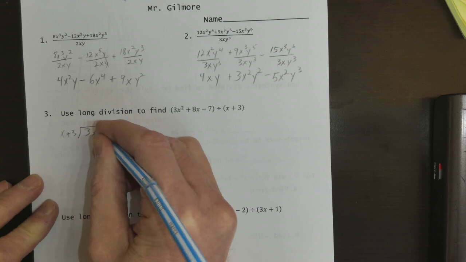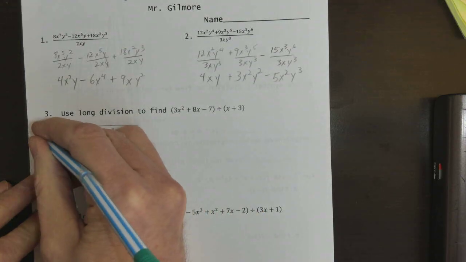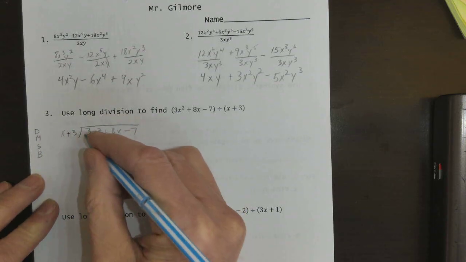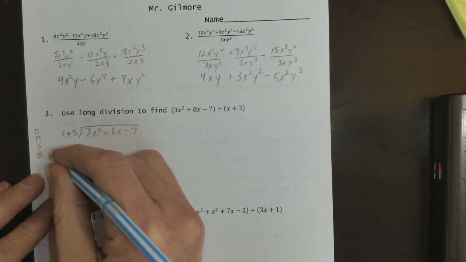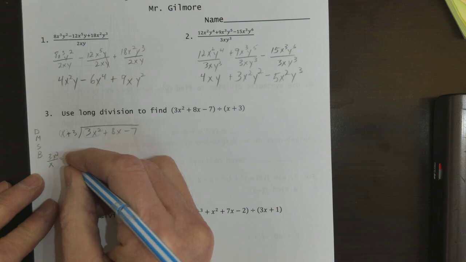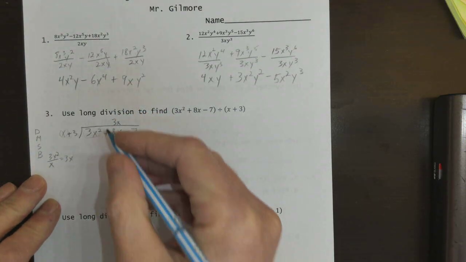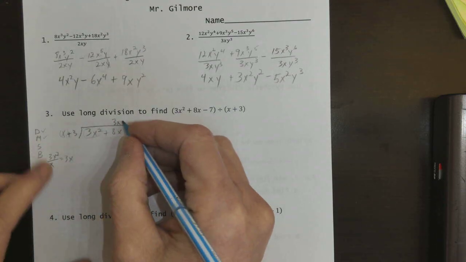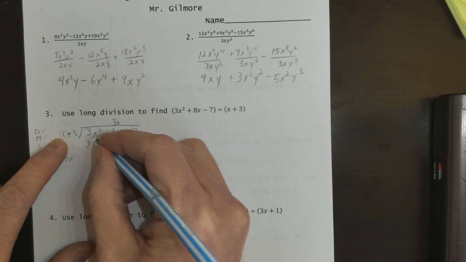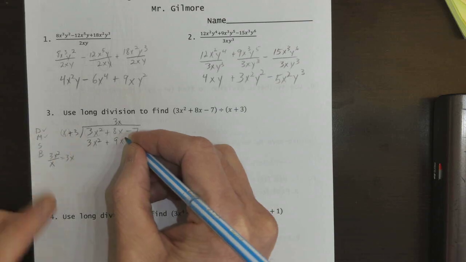I got 3x squared plus 8x minus 7. And you remember to divide, multiply, subtract, bring down. My first division, just the lead terms, 3x squared over x is 3x. I'm going to put that right there. And then I'm going to multiply by distributive property. 3x times x is 3x squared. 3x times 3 is positive 9x.